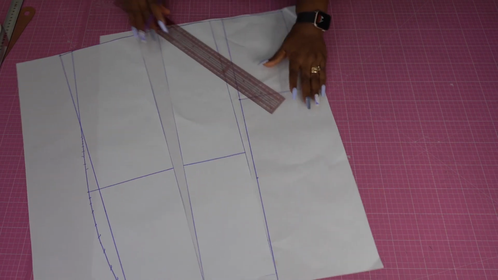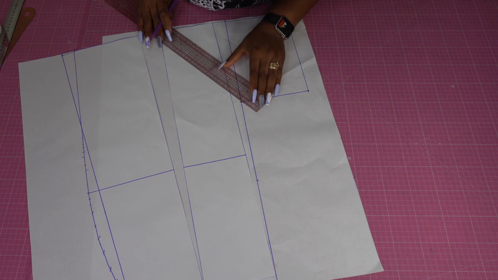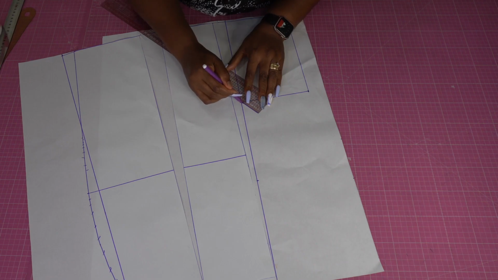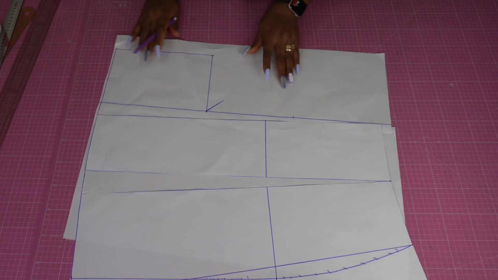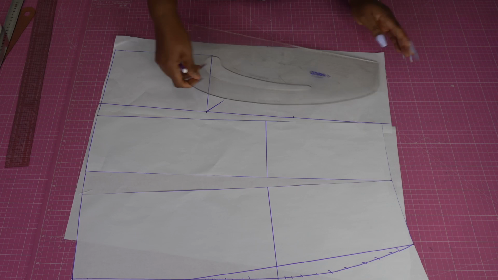Now to draw a crotch curve, you come to this point, and this part here, you're going to measure upwards, say about 4.5 cm. All right, and you're going to use your pattern master to connect this point to this point to these points.